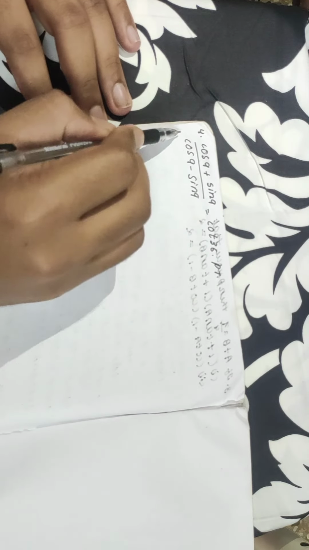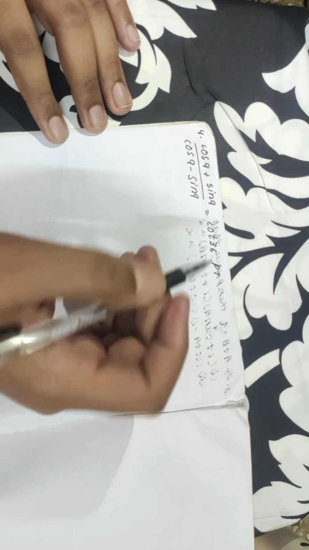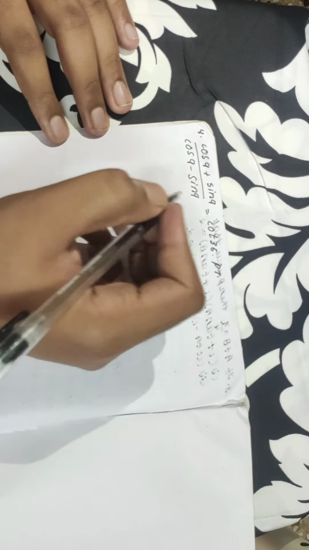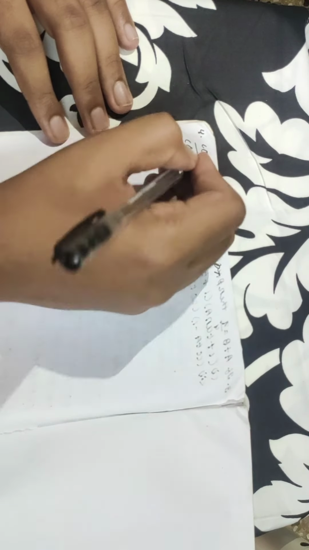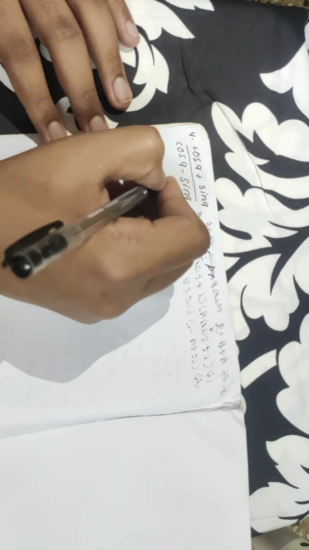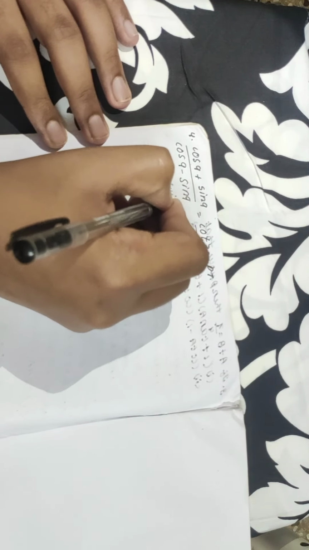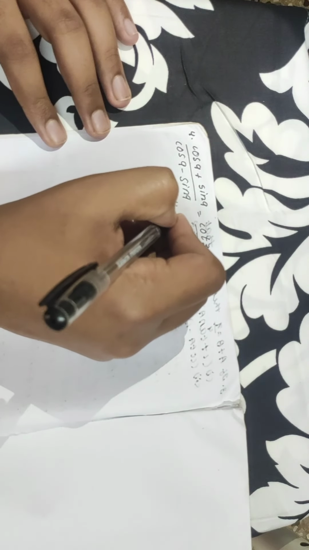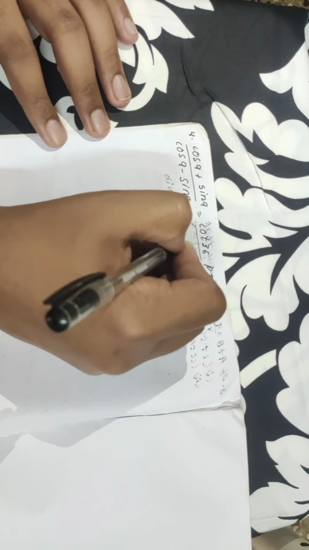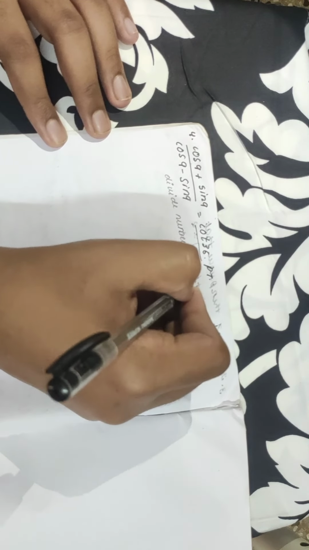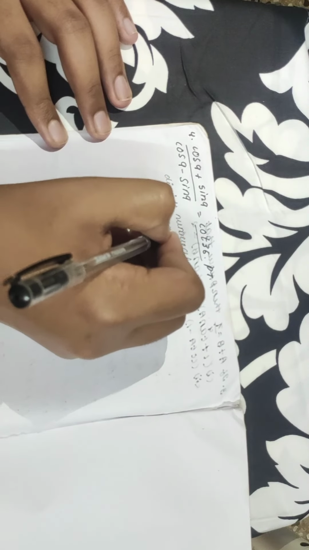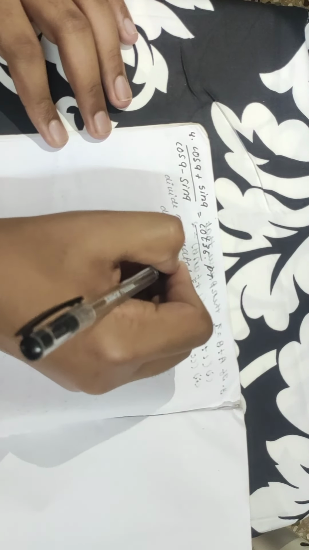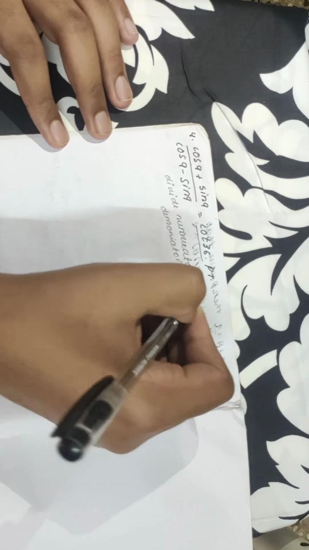It is given: prove that (cos 9 plus sin 9) by (cos 9 minus sin 9) is cot 36. As it is asked to prove the answer in cot, divide numerator and denominator with sin 9.